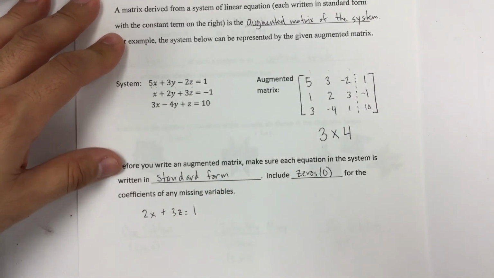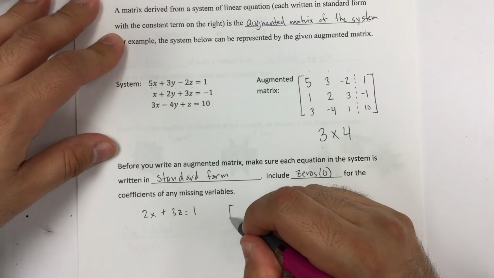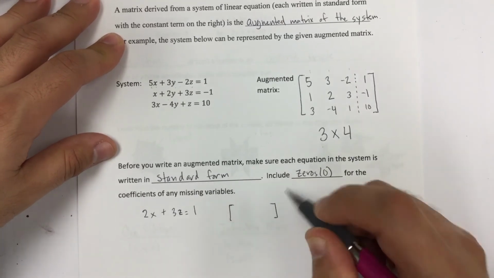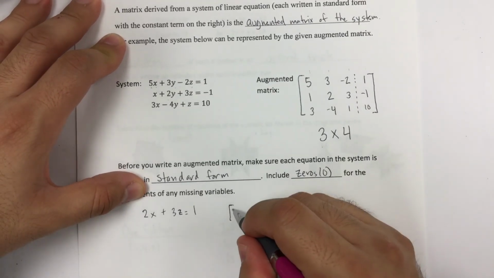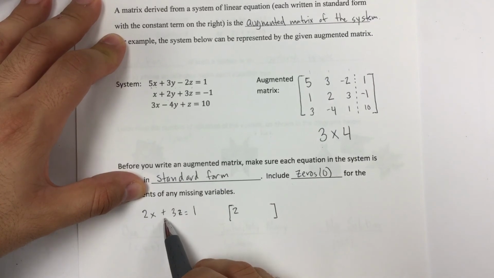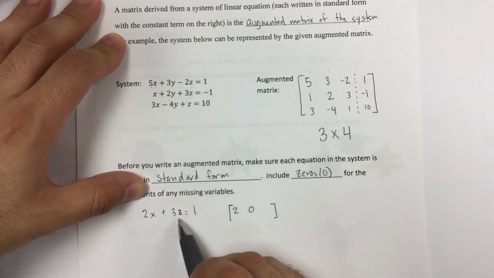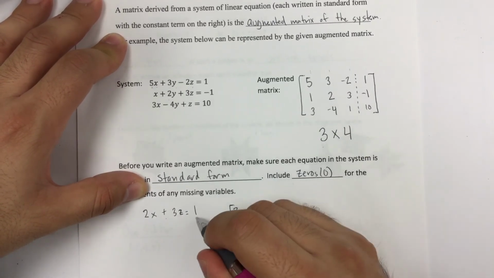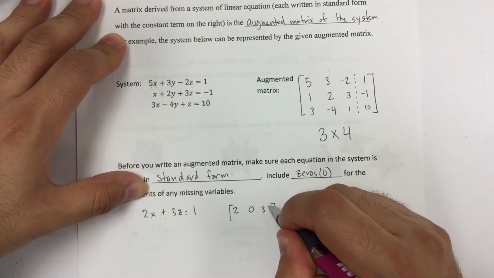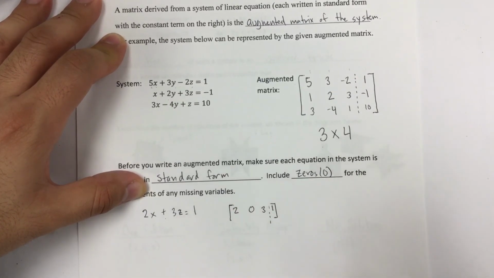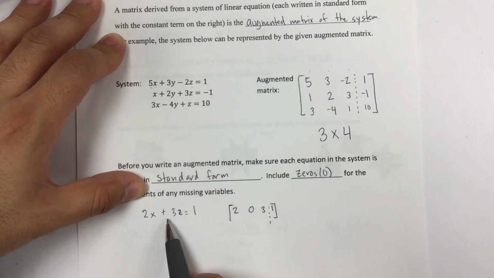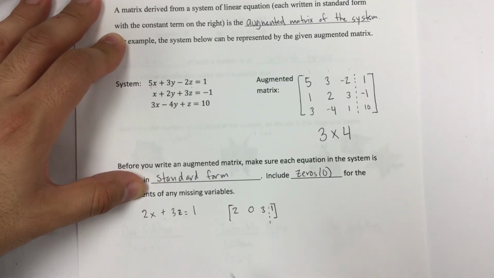So I've only written one, but if I was doing my augmented matrix, so I have x is first, but I have no y value. So if there's no y value, I put a 0. The z has a 3, and then my constant is 1. And then whatever the rest of the problem would be, I would do it like that. So notice I put a 0 because the y was missing. So make sure x, y, and z are on the same side, set equal to a constant.